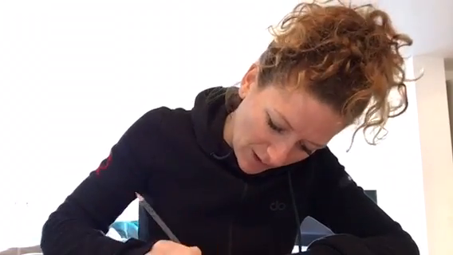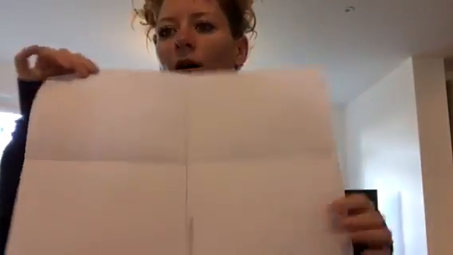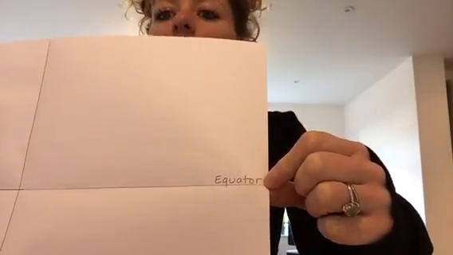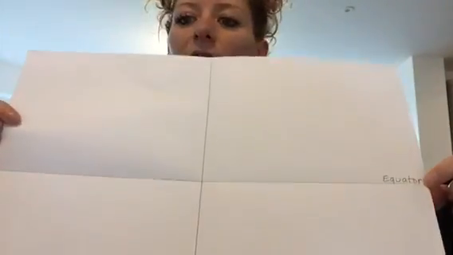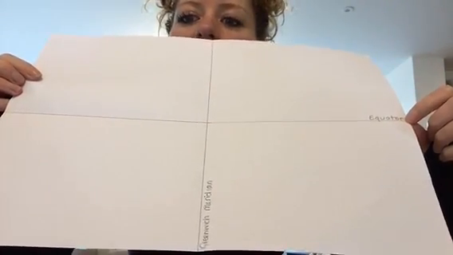So, if you have a look, we're going to label the first one the equator, which is here, so the equator, and then the second line that we're going to label is this one, the Greenwich Meridian. So, take your time, pause the video, add those 2 labels.